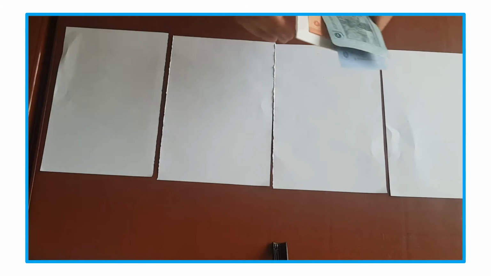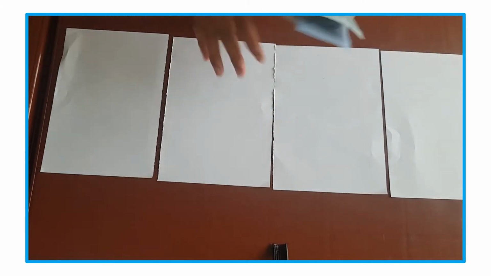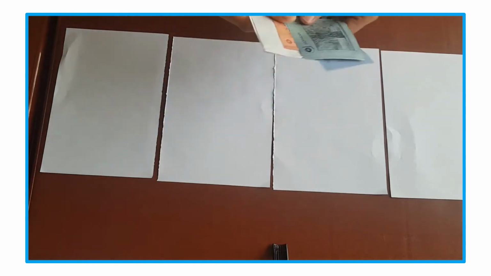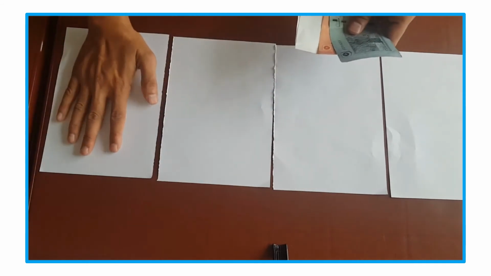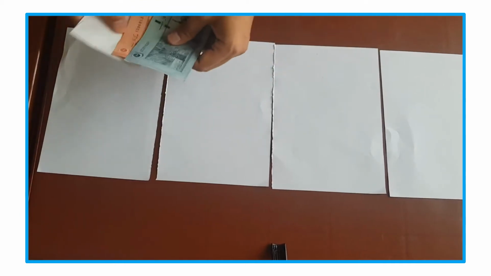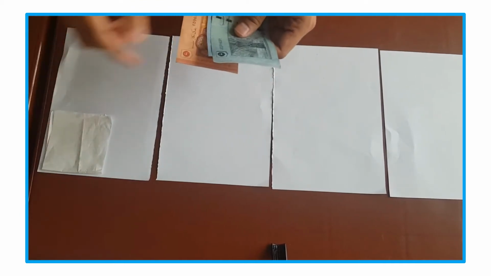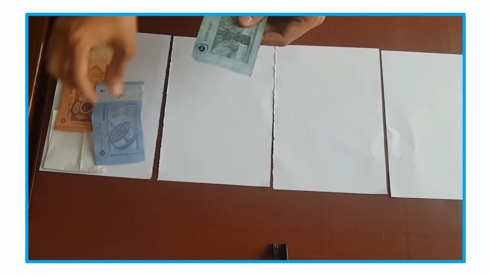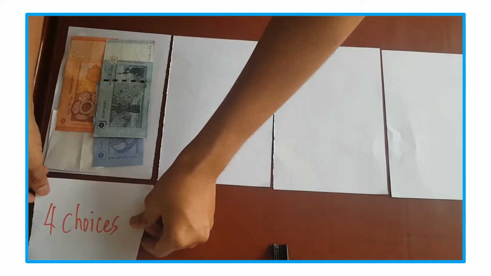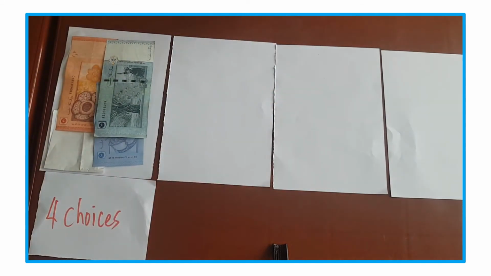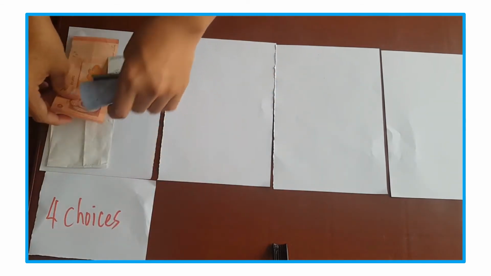So we would like to see how many ways we can arrange these 4 different knots. For the first place we can put either white, red, blue, or green, either one, which means that we have 4 choices. Let's say we put a red one here.